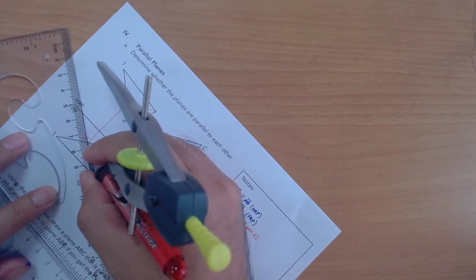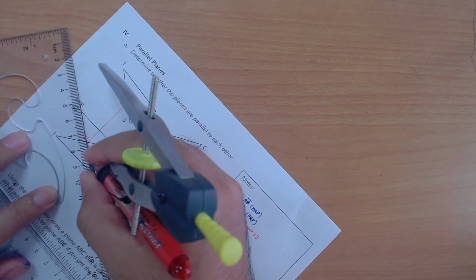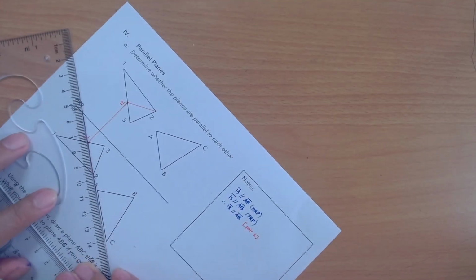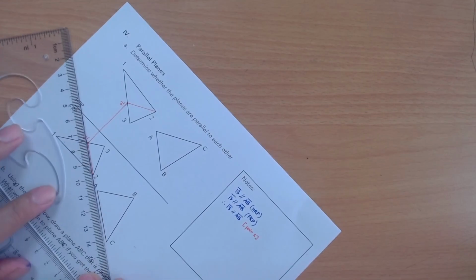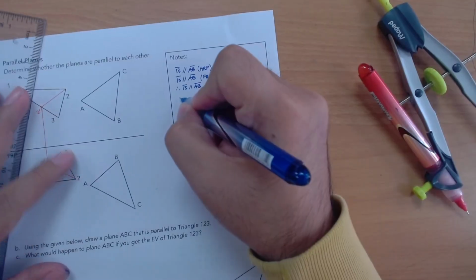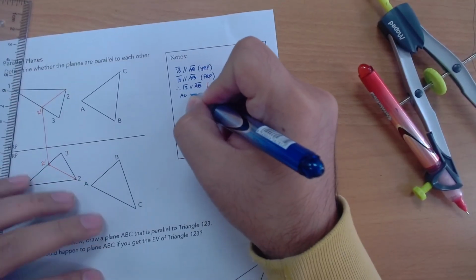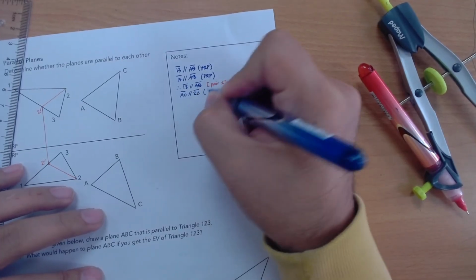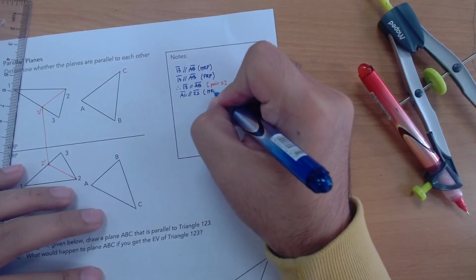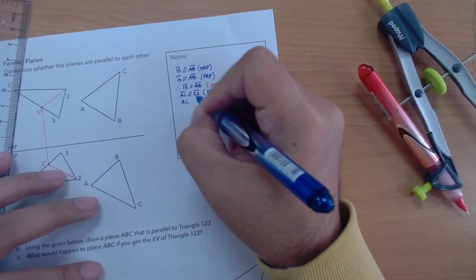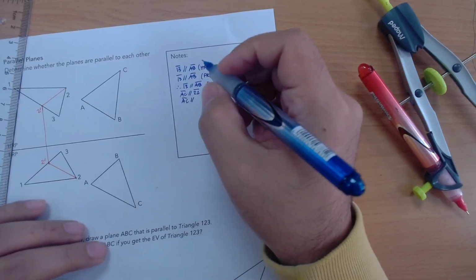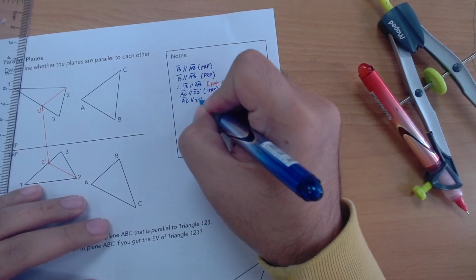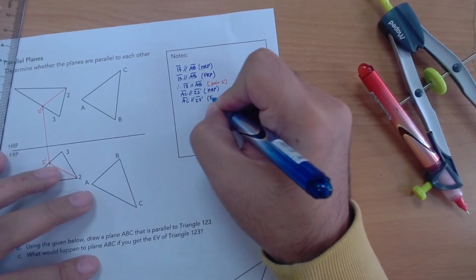And 2, 2 prime is here. And I can say that 2, 2 prime, if you look at it, they are parallel. Again, AC and 2, 2 prime are parallel. So, I can say that AC is parallel to 2, 2 prime in HRP. AC is again parallel to 2, 2 prime in FRP.